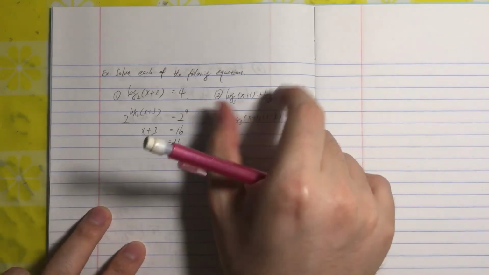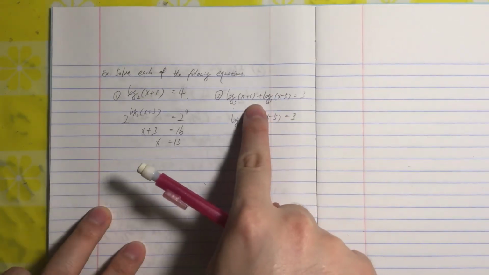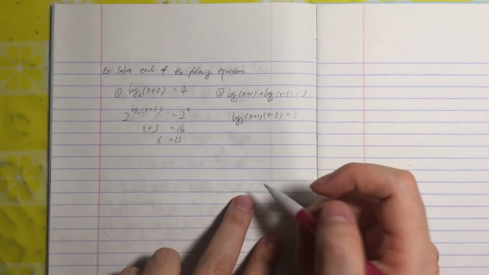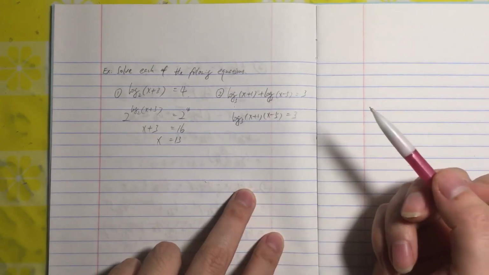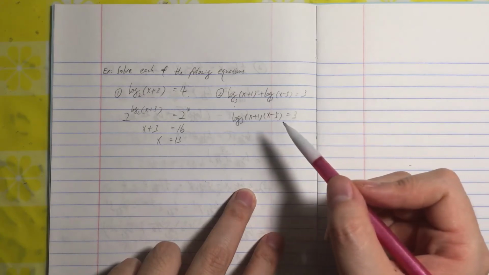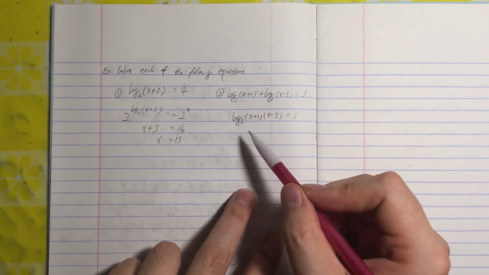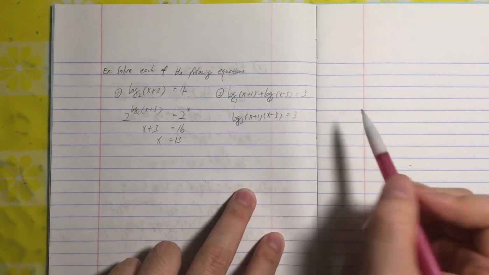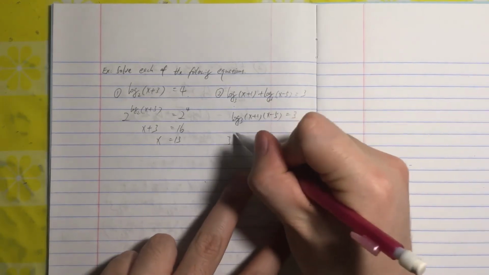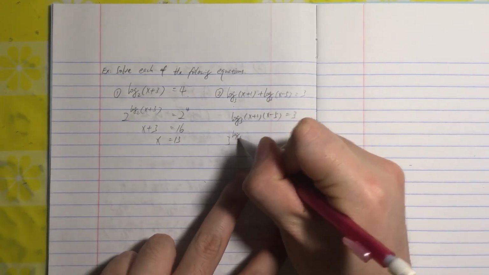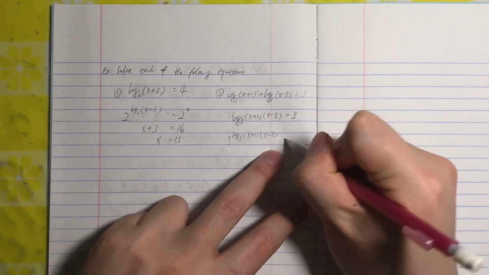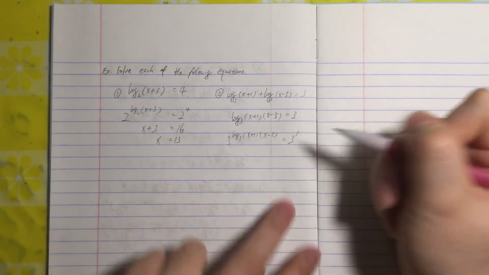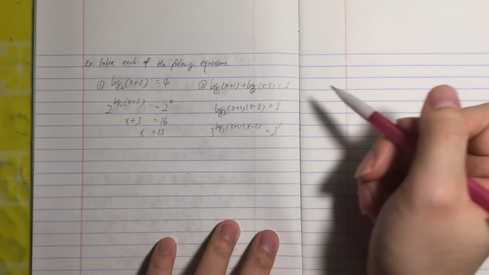When we combine logarithms together, we can convert addition to multiplication. Then, in order to solve for x, we need to eliminate log base 3 here. In order to eliminate log base 3, we apply base 3 on both sides. So I get 3 to the power of log base 3 of (x plus 1)(x minus 5) equal to 3 to the power of 3.